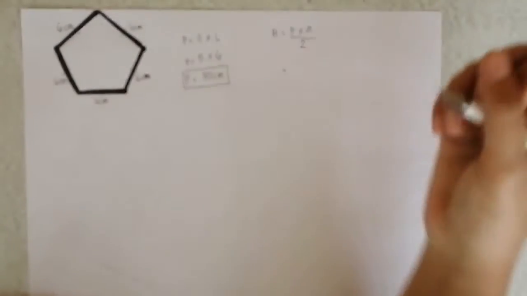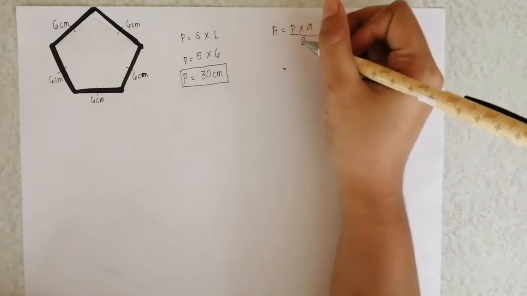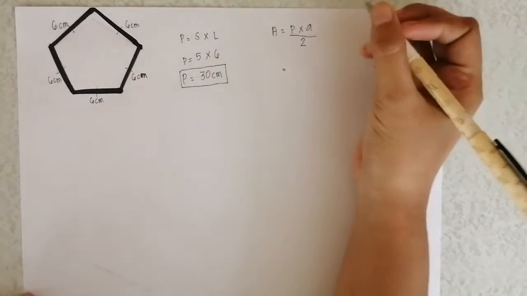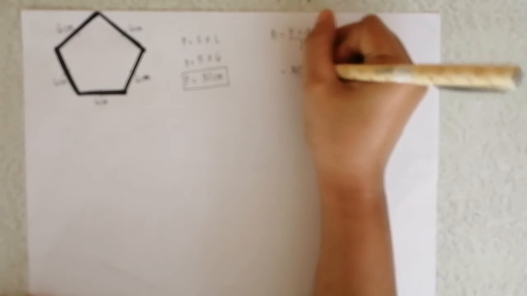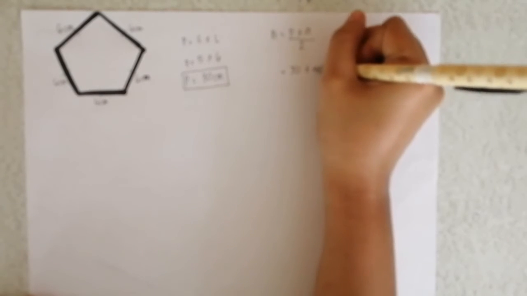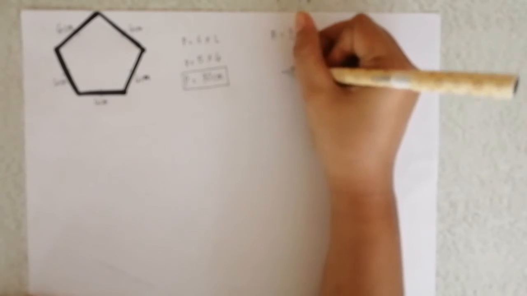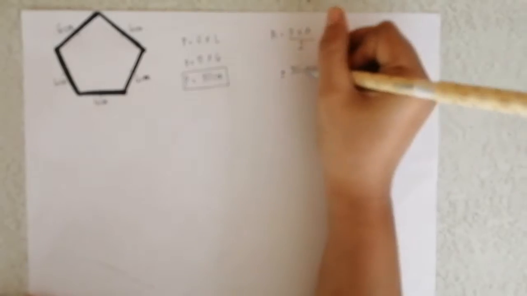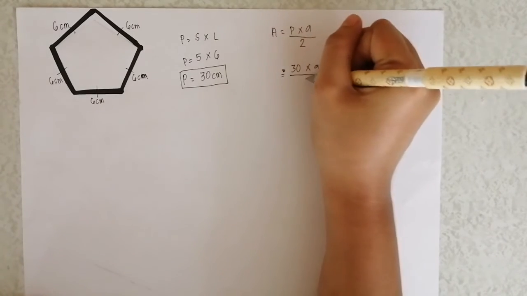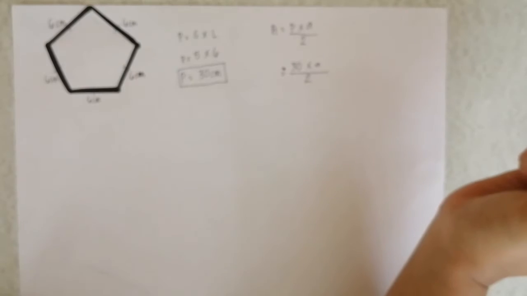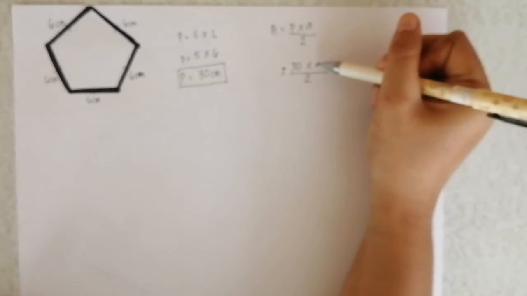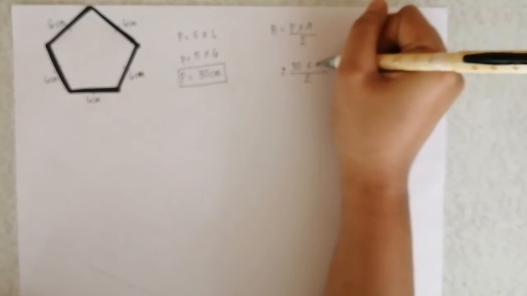So we can use this 30 centimeter times the apothem, divided by 2. Now we have to find this apothem here.